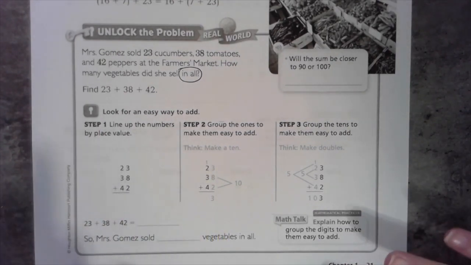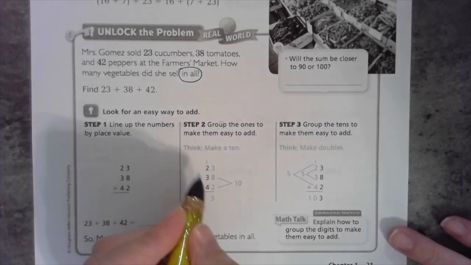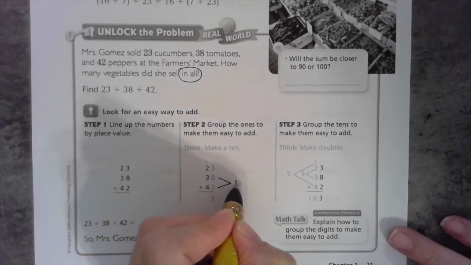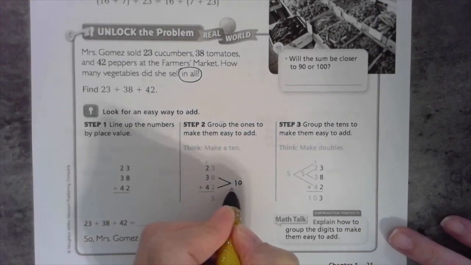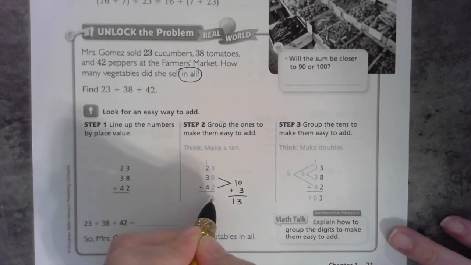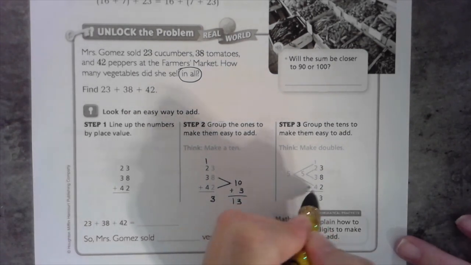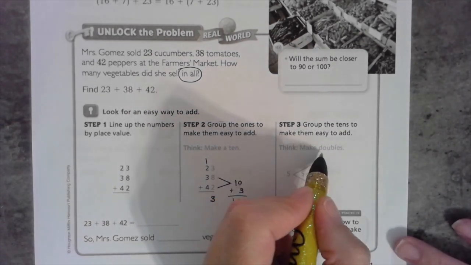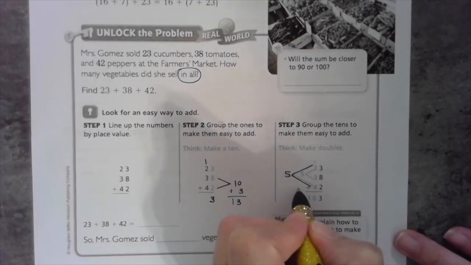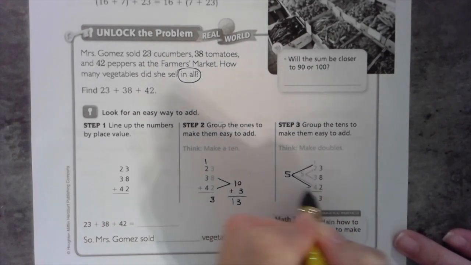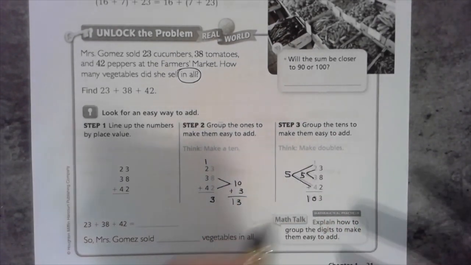Okay, step 2, we are grouping together numbers to make it easier to add. So they saw that 8 plus 2 was 10, right? And then 10 plus 3 is 13, right? So they put their 3 ones, 10 or more, send them next door. Okay, now they're going to do the same thing, except now instead of making a 10, they're going to try to make doubles. Okay, 5 plus, which actually does make a 10, doesn't it? 5 plus 1, 4 plus 1 is 5, and 2 plus 3 is 5, and 5 plus 5 is 10.